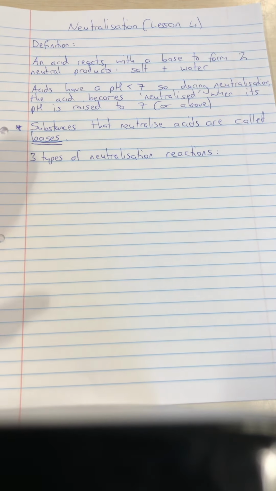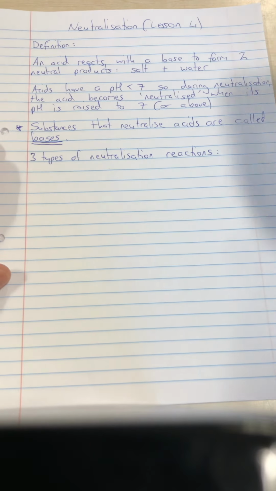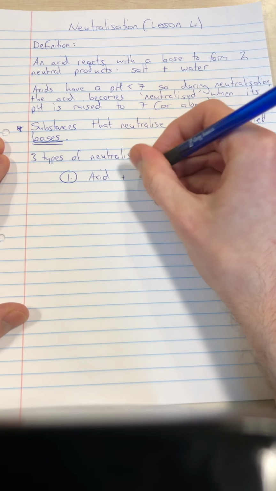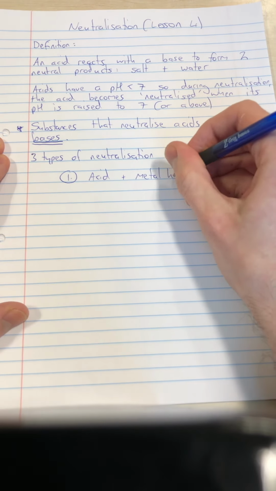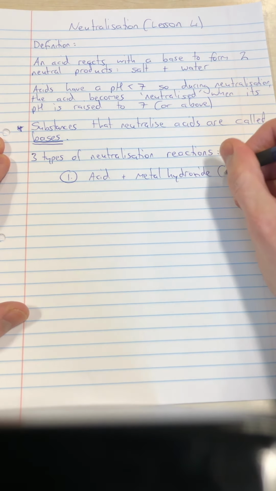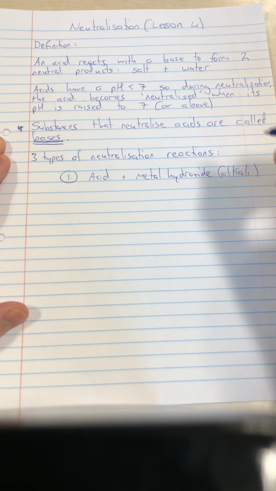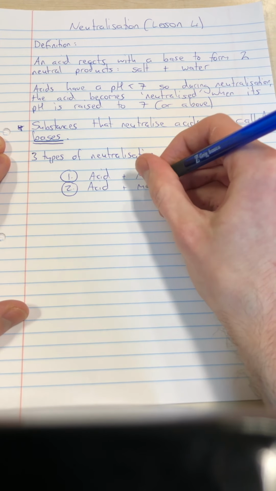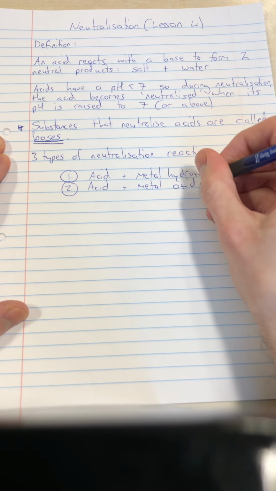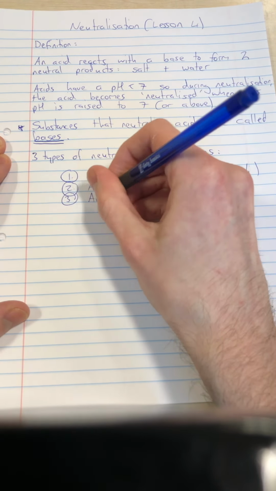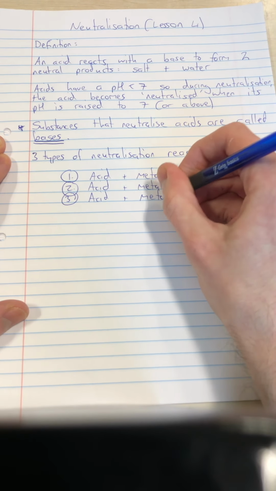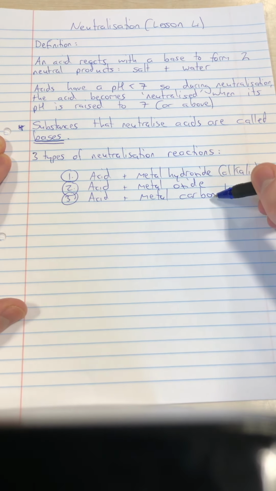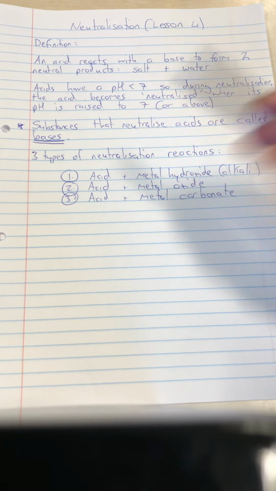And over the course of the next two lessons, we are going to look at all three. So the first one is going to be an acid plus a metal hydroxide. Metal hydroxide will be an alkali. So that's our first one. Our second one we'll look at will be an acid plus a metal oxide. And then the last one, you'll probably be able to work this out, is an acid plus a metal carbonate. So we're going to look at how the three bases, metal oxides, metal hydroxides and metal carbonates, can neutralise acids.